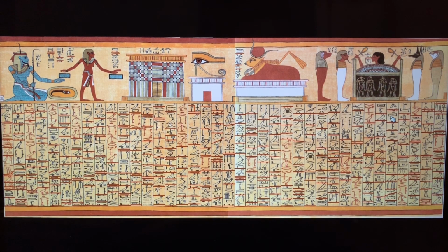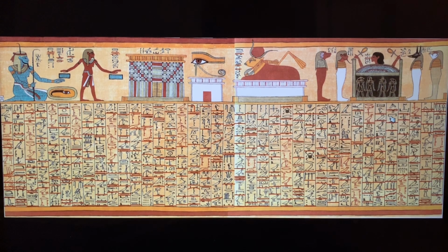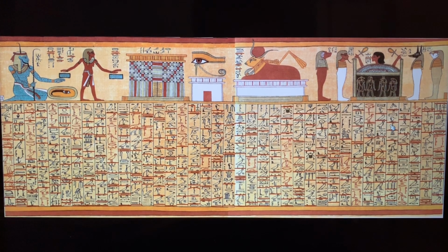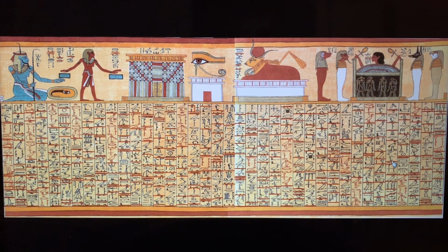So here you see how Set injured Horus's face, and Horus took away the testicles of Set. So continuing here. As for, moreover, it was Thoth who made these with his fingers himself.